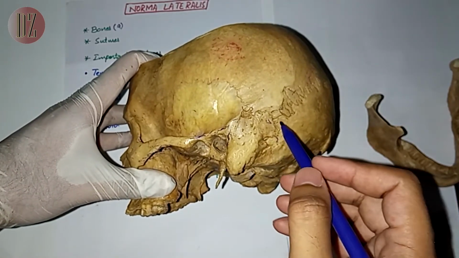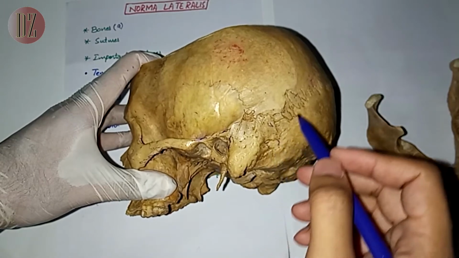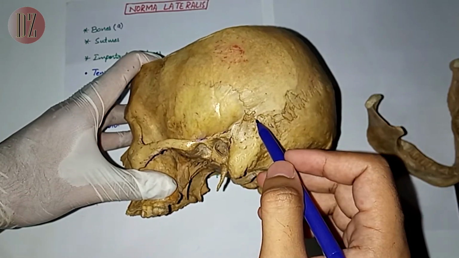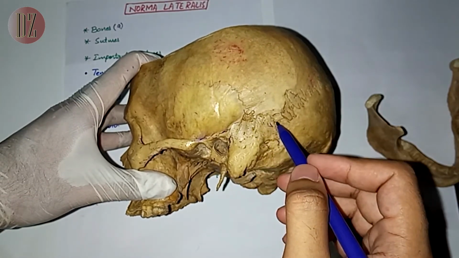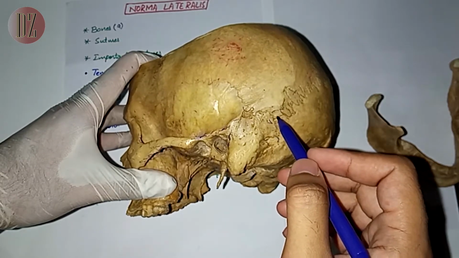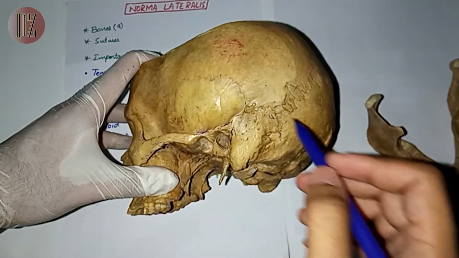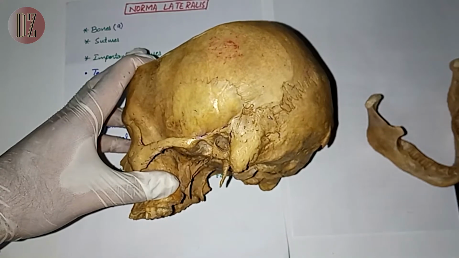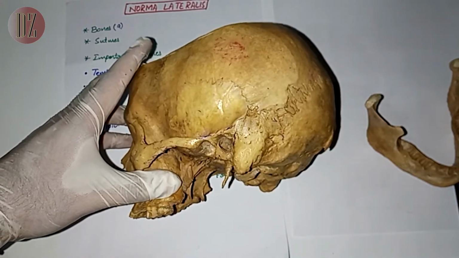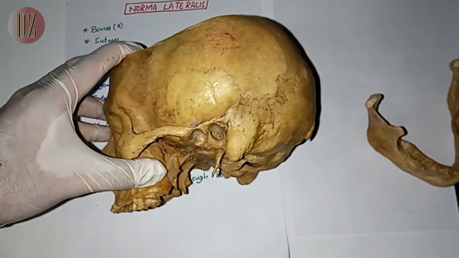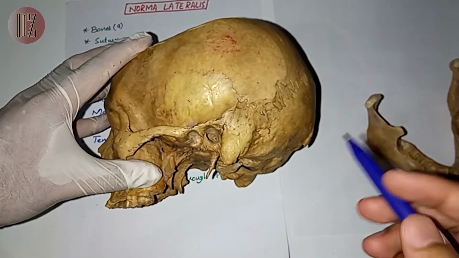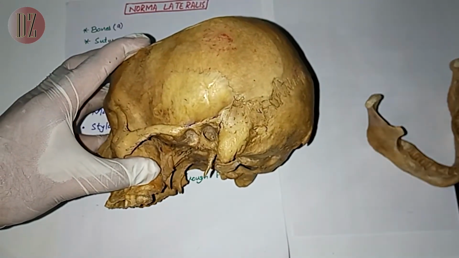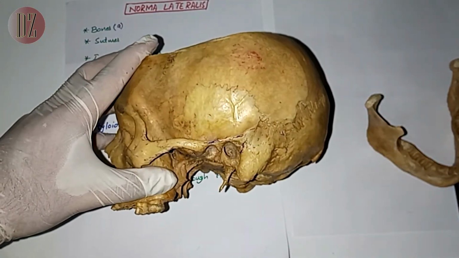The point where the occipitomastoid suture, lambdoid suture, and the parieto-mastoid suture join is called the asterion. Asterion is a posterolateral fontanelle or mastoid fontanelle. This fontanelle closes at the age of 12 months.